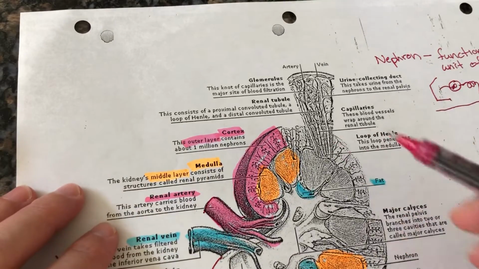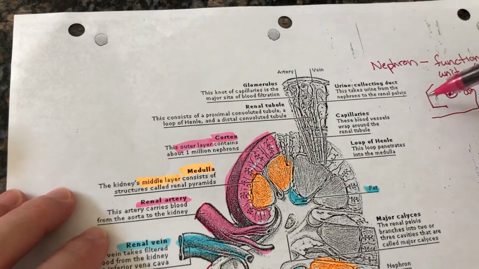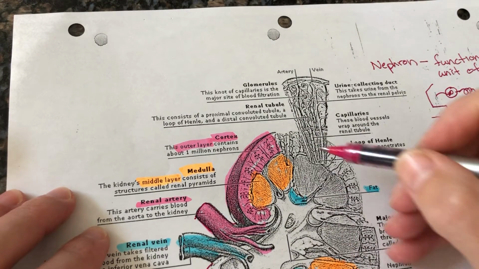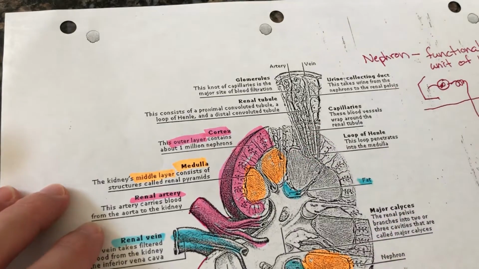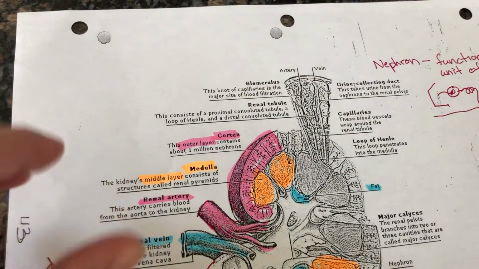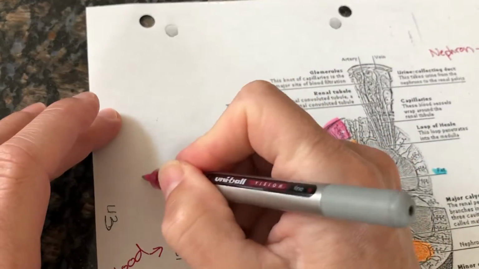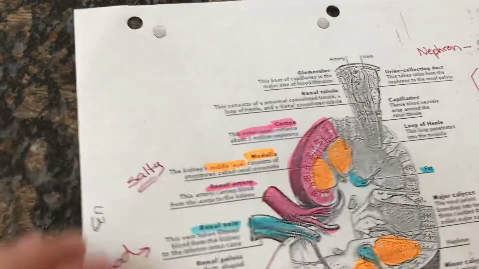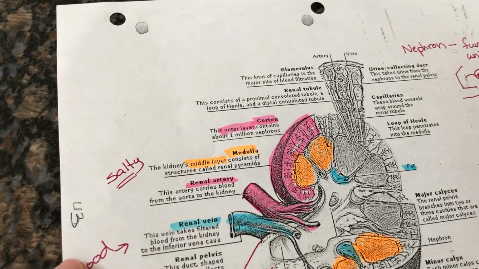Because it's in this diagram and you should understand that part of the nephron is in the cortex and part is in the medulla. So what you need to know is this medulla is very, very salty. The kidney makes the medulla very salty. And the actual part of the kidney that makes it salty is the nephron.